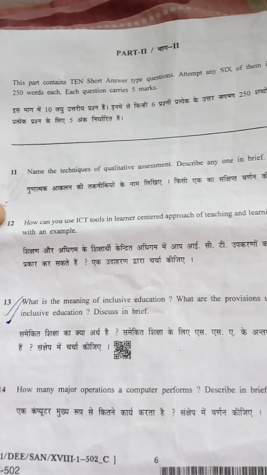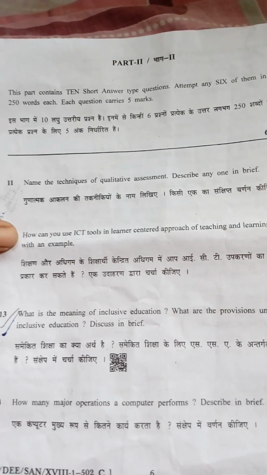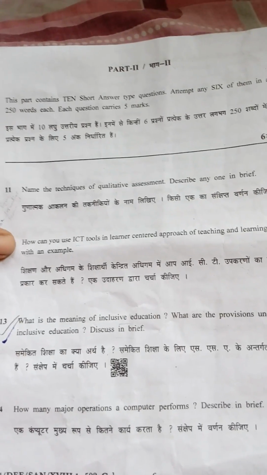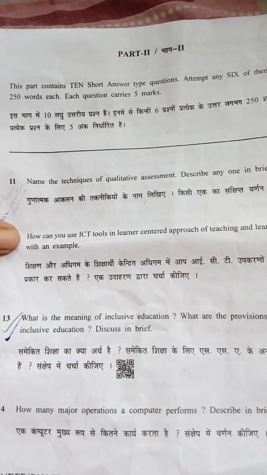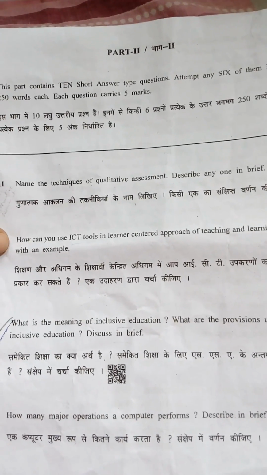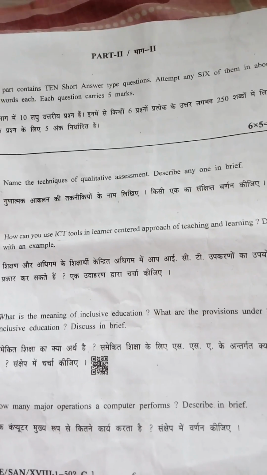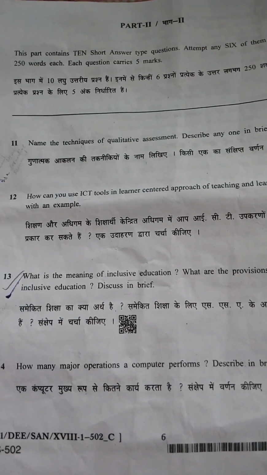Next, part 2. These 10 questions each carry 5 marks. We have to answer only 6 out of them. 11. Name the techniques of qualitative assessment. Describe any one in brief.